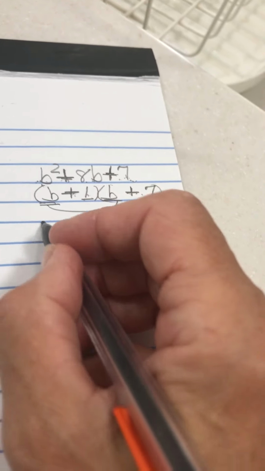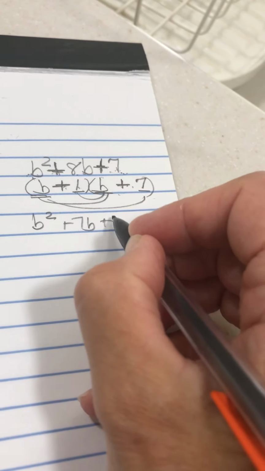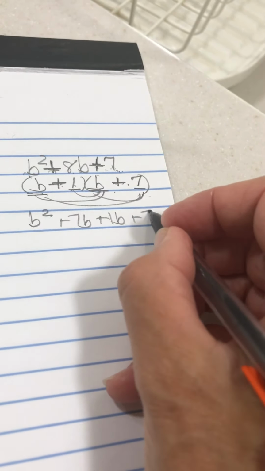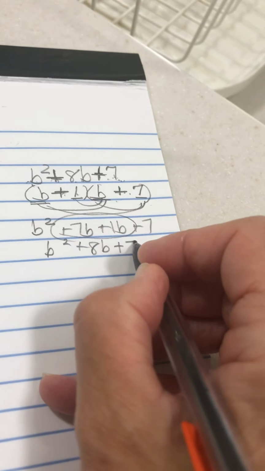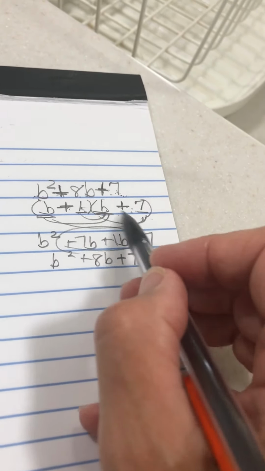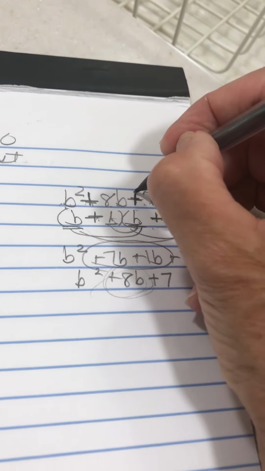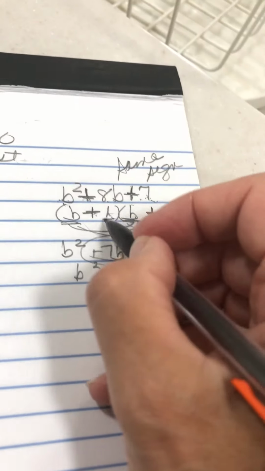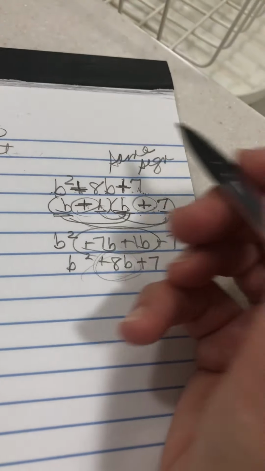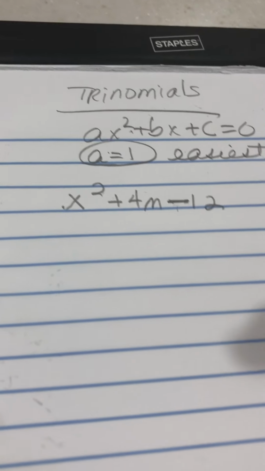Because when you re-FOIL it, the inners and outers give you the 8b. So you're basically working for the first term to get it, the last term together, and then making the inners and outers combine to the middle term. So again, if the last term is positive, both factors always have the same sign. In this case, they were both plus because this is plus. If they were both minus, then it would be because this was minus. If the last term's negative, then they have to be different signs.